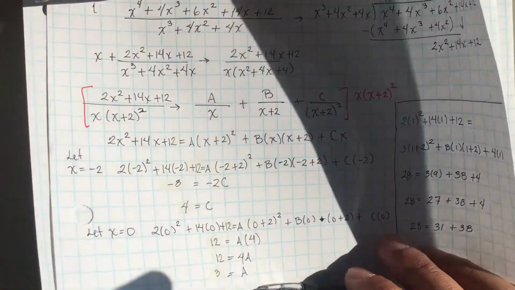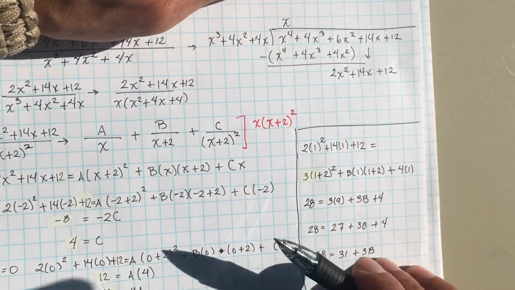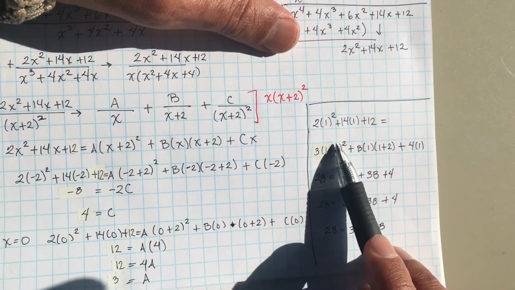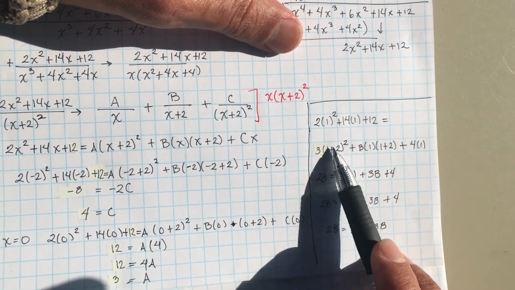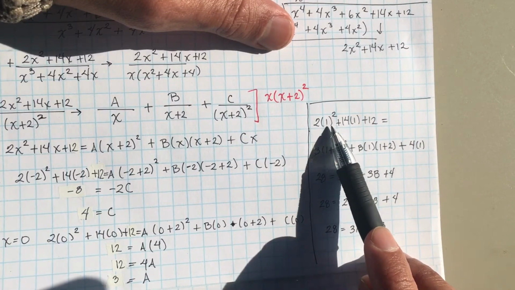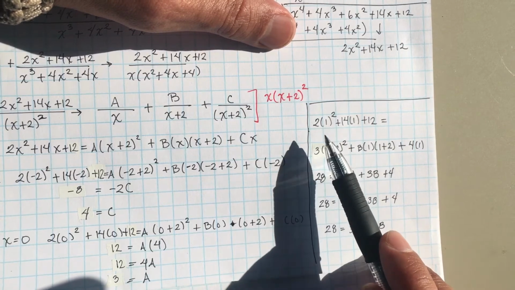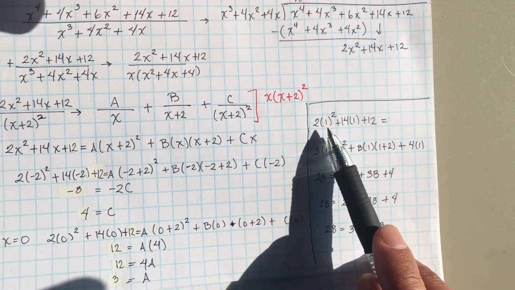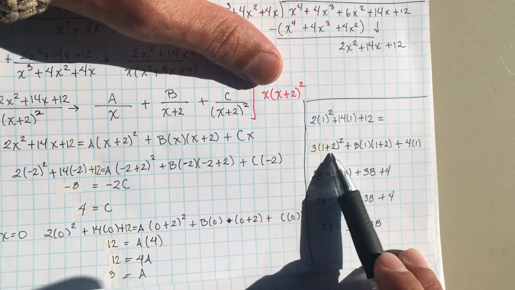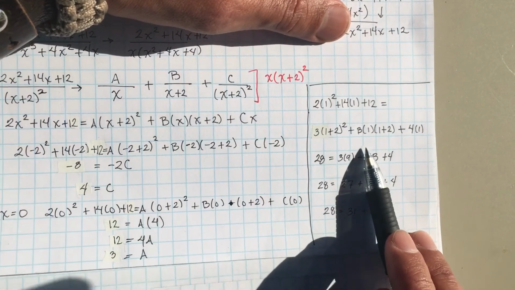Well, now we got to figure out the other ones. So let me move this real quick. I ran out of room, but I'll do my best here. So now to find out b, we already know a, we already know c. So now all you got to do is pick any x value that you want, okay, and use it to go ahead and figure out b. So what I decided to do is use the easy one, which is x equals 1. So I used x equals 1, okay, here. And then I also used my values for a and c.